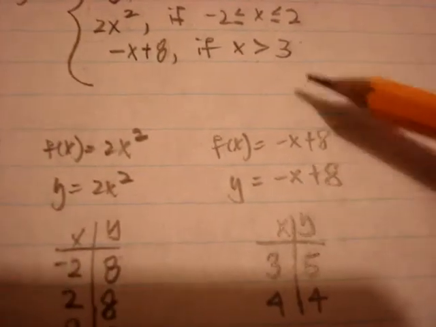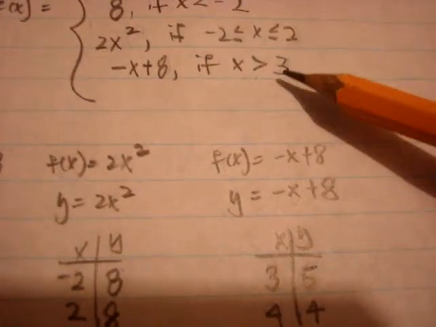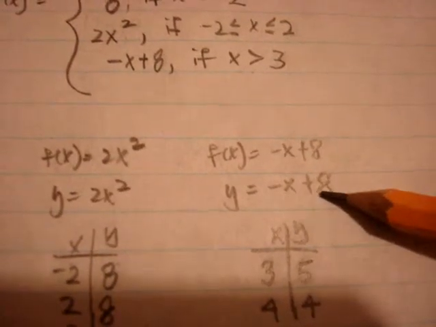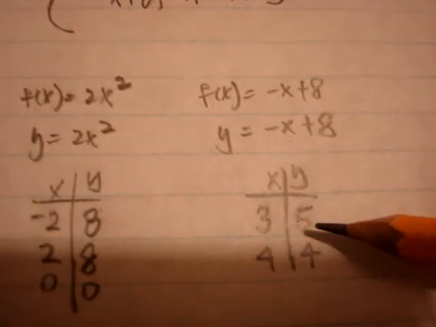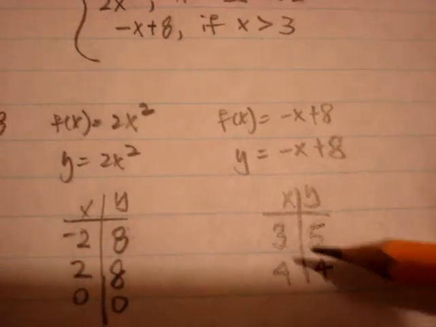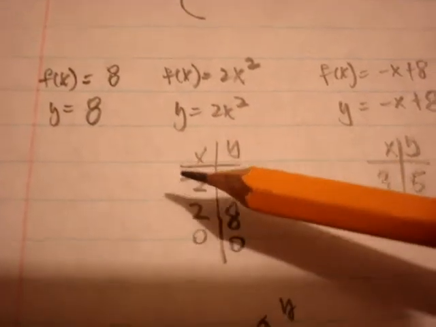As for this one, I have to choose an x value that is 3 and above. So if I plug in 3, negative 3 plus 8, it will be 5. Plug in 4, it will be 4. So now that we have all the points for each function, it will be easier to graph.